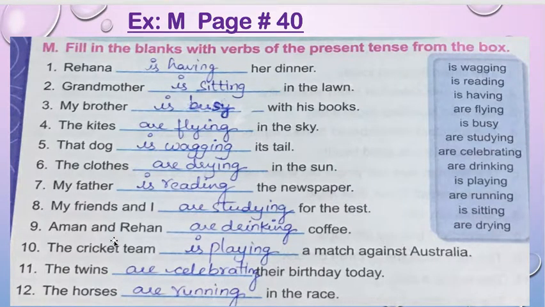Next, Aman and Rihan dash coffee are drinking. Again, the same rule applies because and is connecting two subjects, the subject will be in plural form. So the helping verb is also in plural form, are. Drink here is the base form of the verb because there are two consonants at the end of the verb. That's why we are simply adding ing to it. So drink will become drinking.